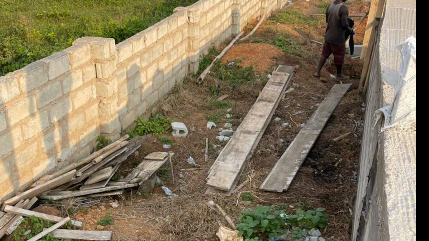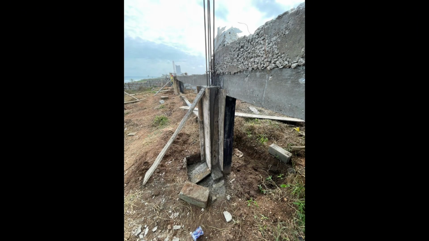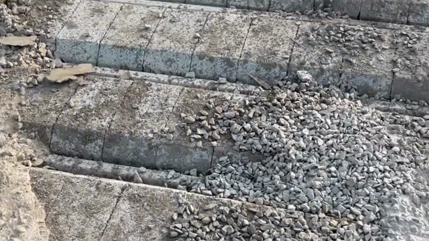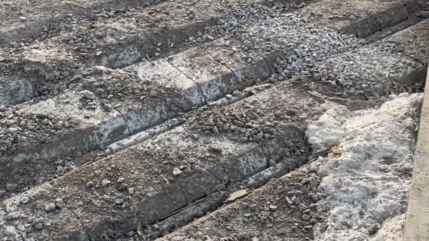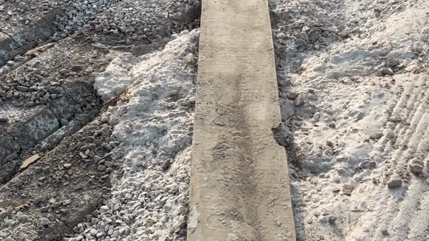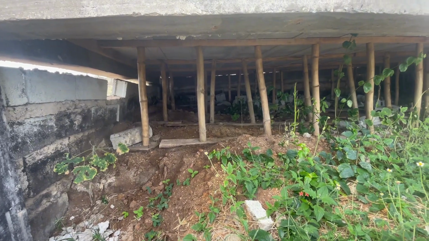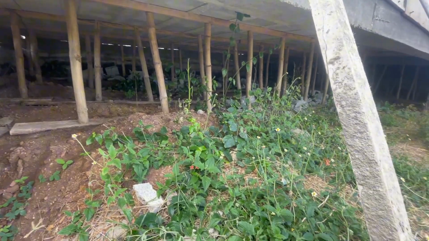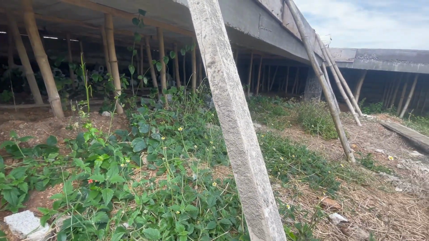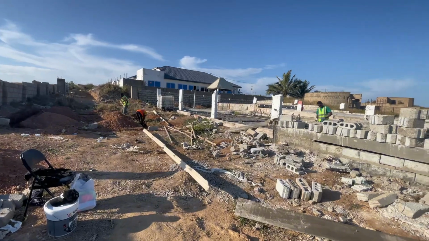Today I'm taking you guys through our new project at Nanya No Kaswa. This is a private beach property overlooking the sea. Absolutely beautiful location. This project was handed over to us after the previous builder failed to execute the work properly. The previous builder had a good idea but poor execution.